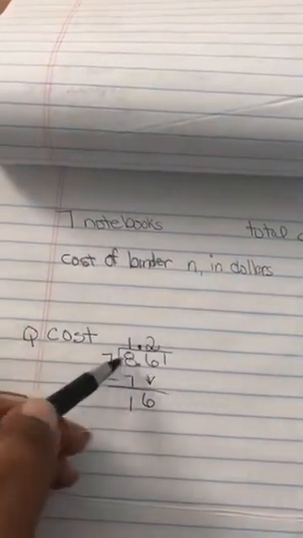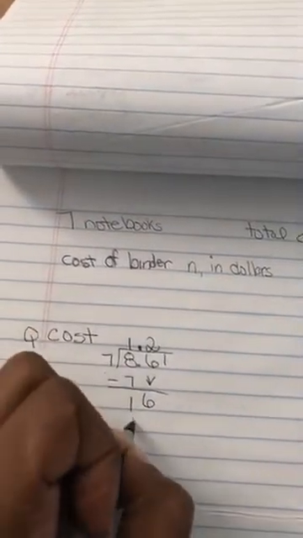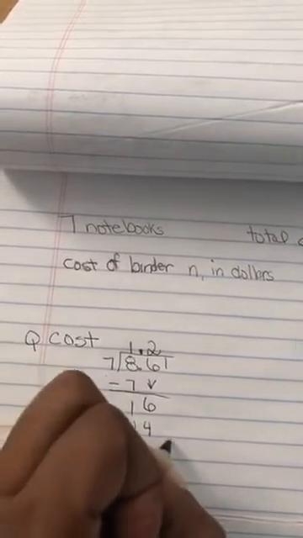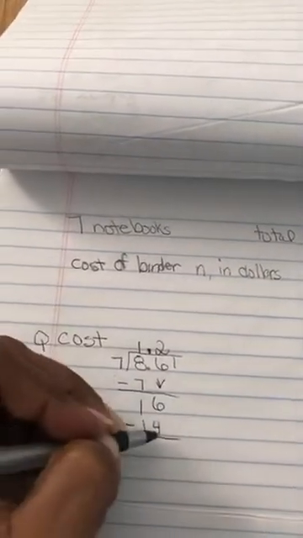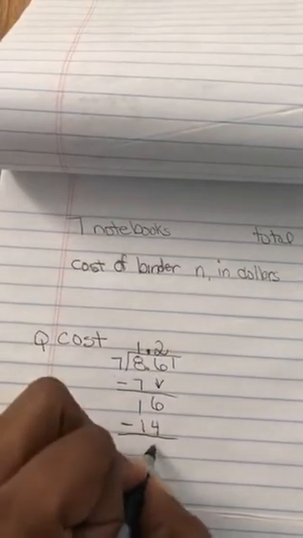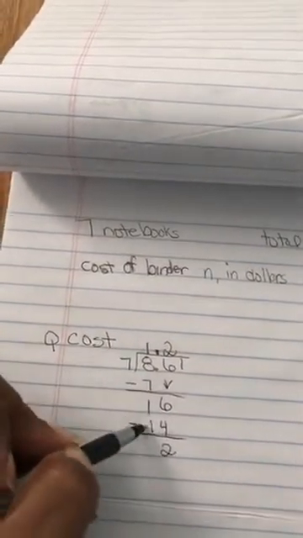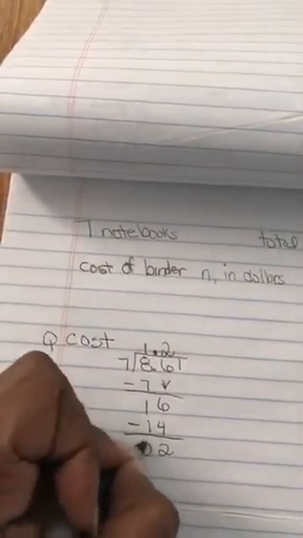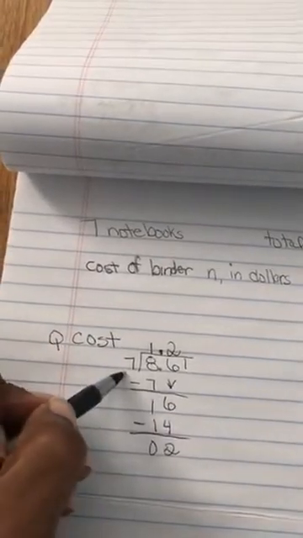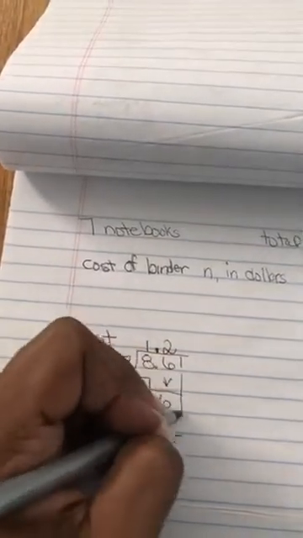What do we get? 2 times 7. Y'all are great. 14. Excellent. Subtract it out. 4 from 6 is 2. 1 from 1 is 0. 2 is less than 7. Fabulous. I can bring it down.